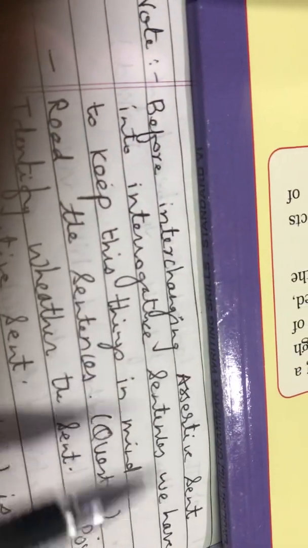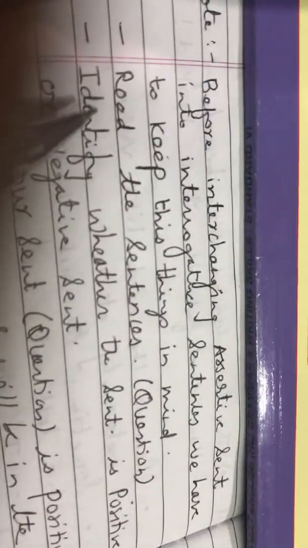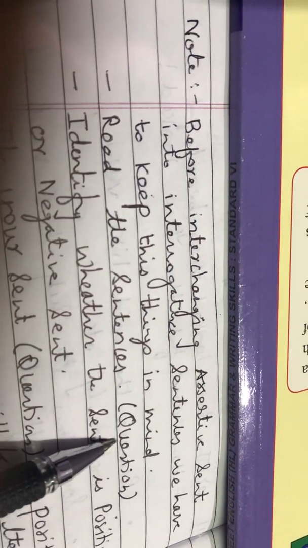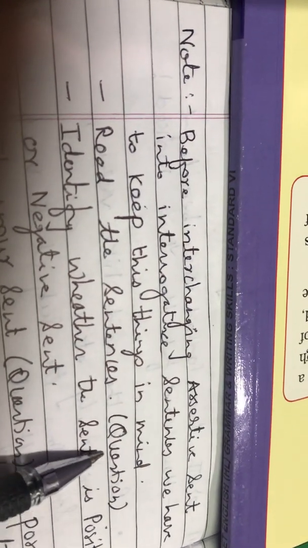Now we will see certain rules we have to keep in mind when we change an assertive sentence into an interrogative sentence. First, read the sentence. Read the sentence means read the question that is given.